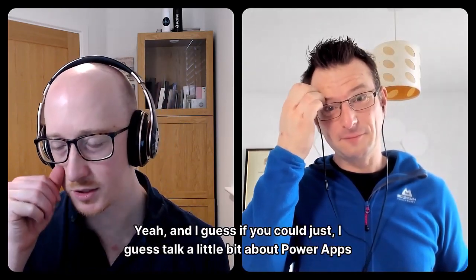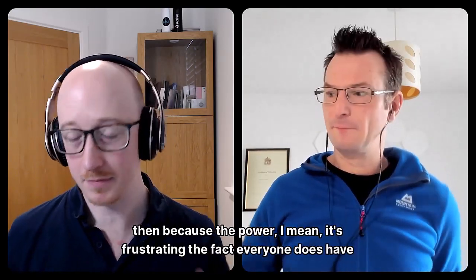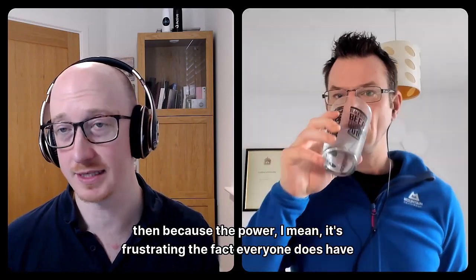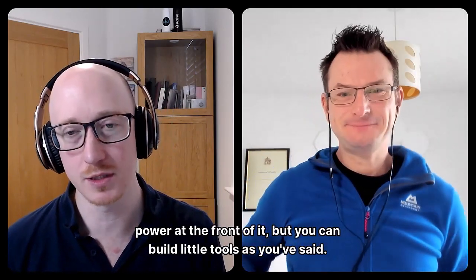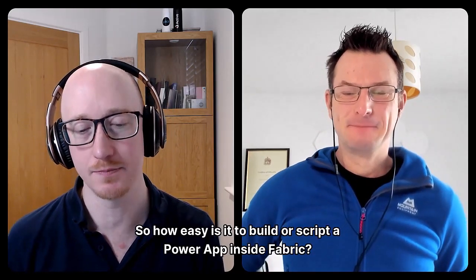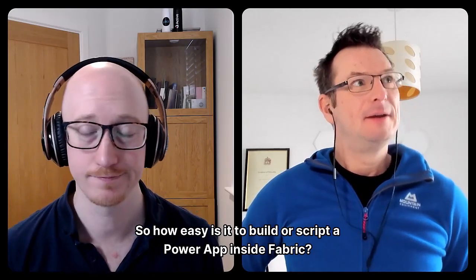Yeah, and I guess if you could talk a little bit about Power Apps then. It's frustrating that everything just has Power at the front of it, but you can build little tools, as you said. So how easy is it to build or script a Power App inside Fabric?